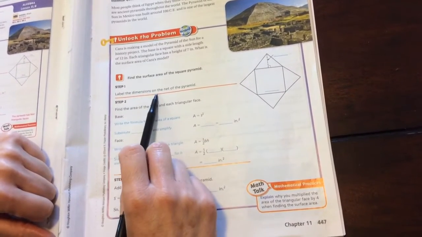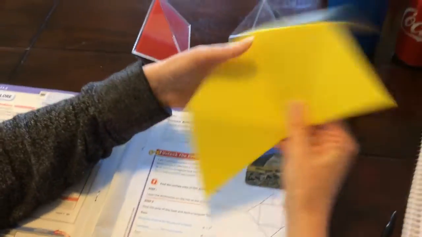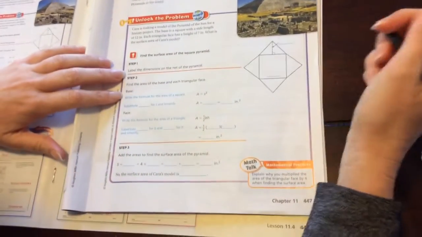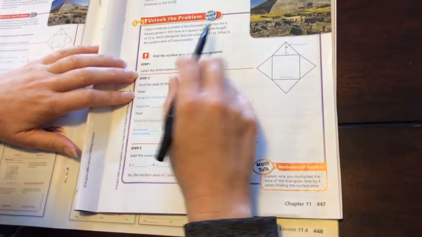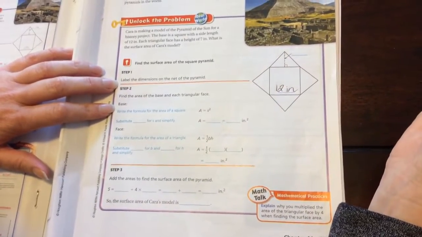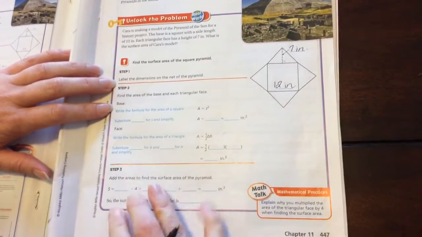Step 1, label the dimensions on the net of the pyramid. So here's the pyramid. This is the net, because when you take the square pyramid and you open it up, you're going to have your square and then your 4 triangles. So here's one and here's the different looking one, but it's the same thing. And so it says the base is a square with a side length of 12 inches. And then each triangular face has a height of 7 inches. So the height is 7 inches.